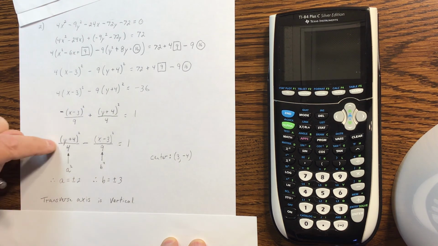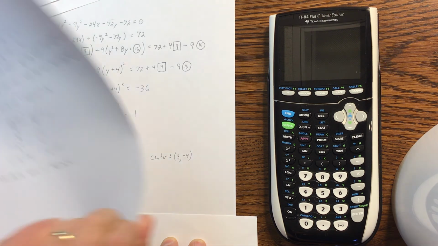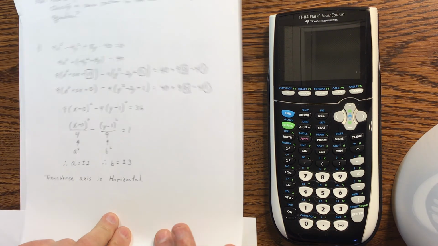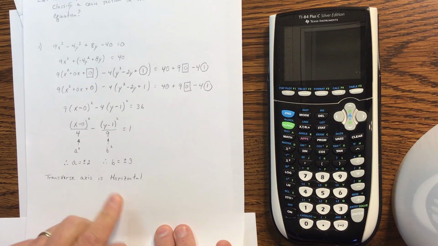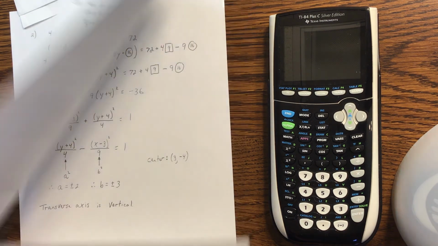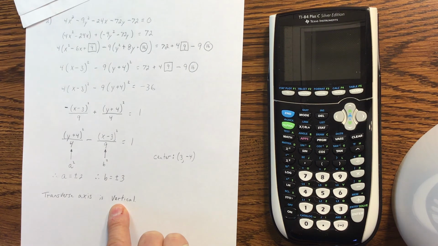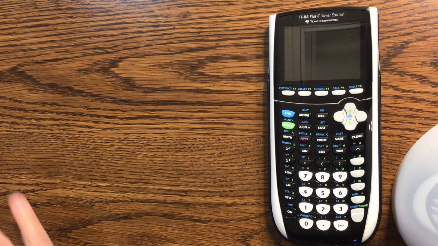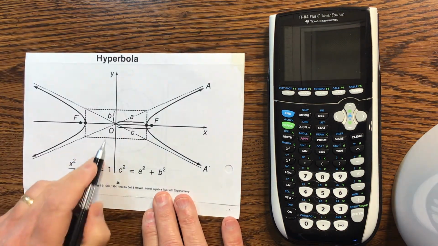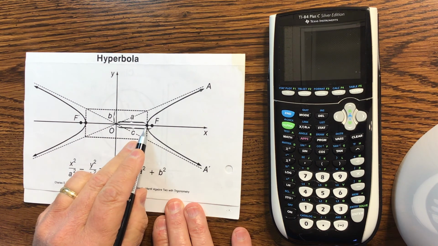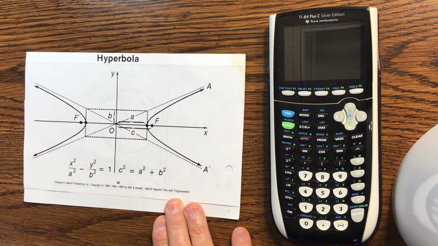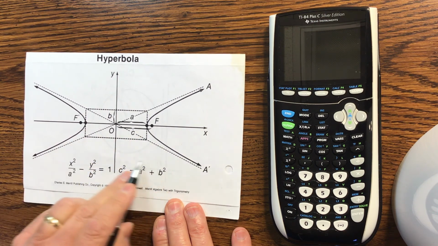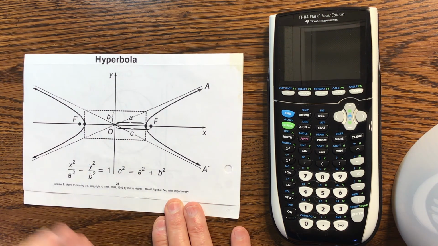Remember, the key is getting it in this form. Once you get it in this form, you can pretty much tell what type of hyperbola it is. Is it a horizontal hyperbola, or is it a vertical hyperbola? And then from there, you know what the center is, and you can figure out what the vertices are by using your value of A. You can figure out what your foci are based upon this formula right here. I don't think you guys are going to have any problems.